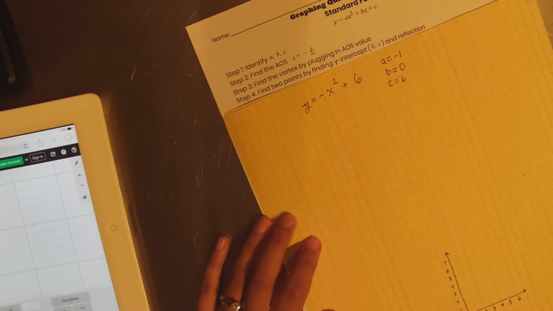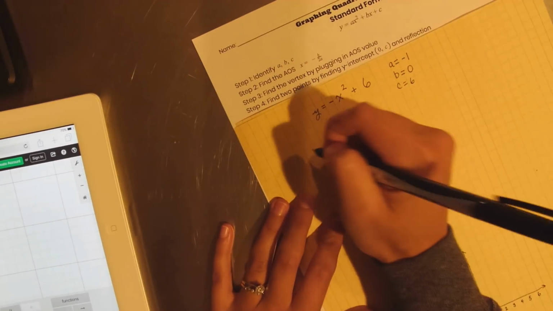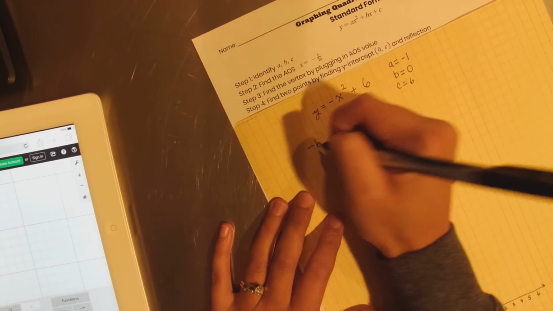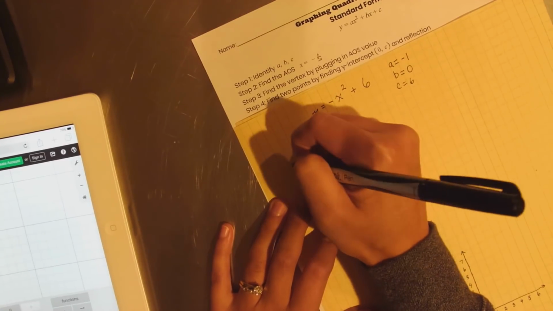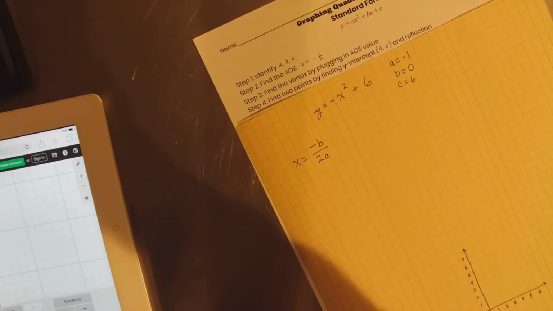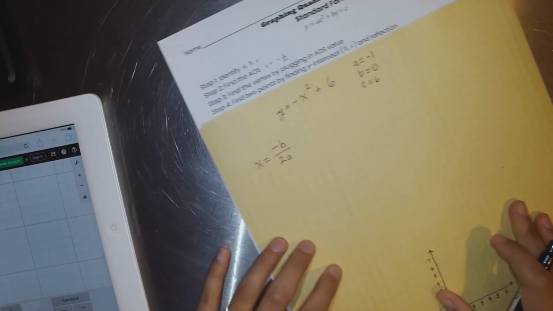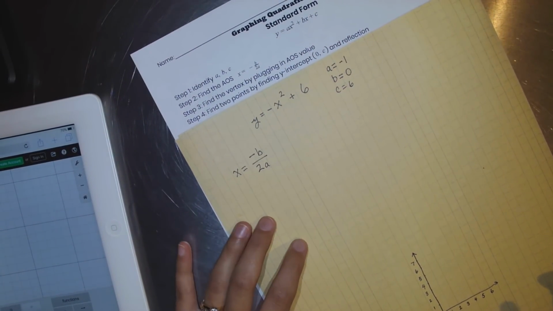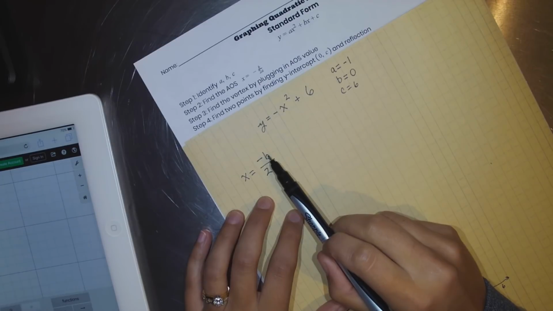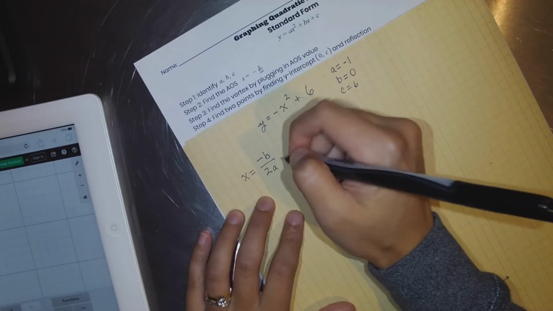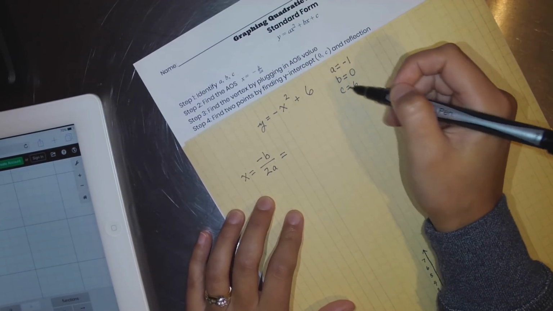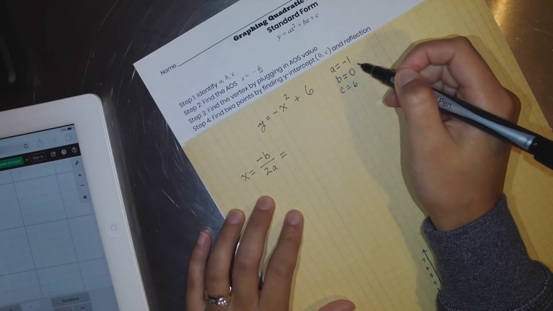Okay, next step, finding our axis of symmetry. Remember, that's this formula, x equals negative b over 2a. Right, so negative b, and b is 0. Let's plug the values we have for the letters in.